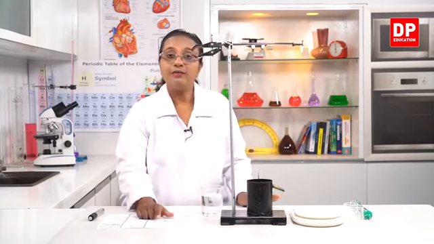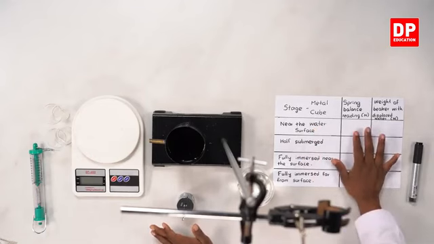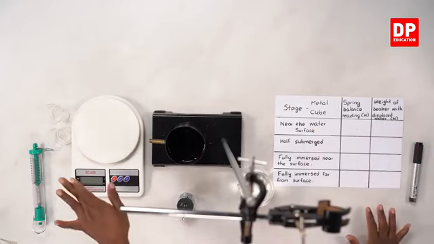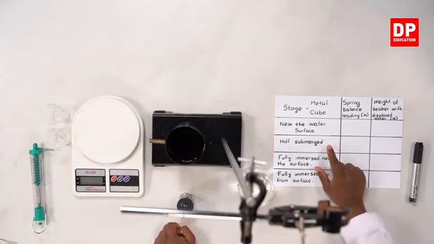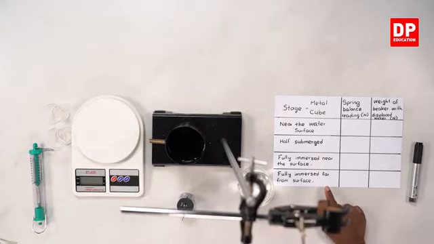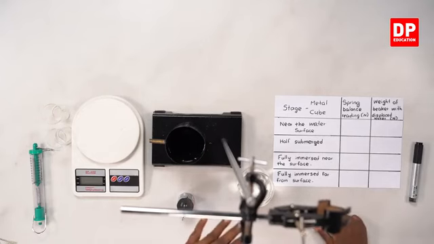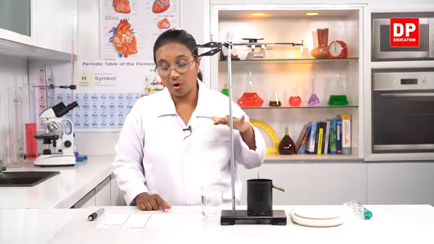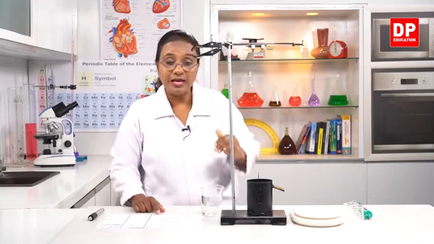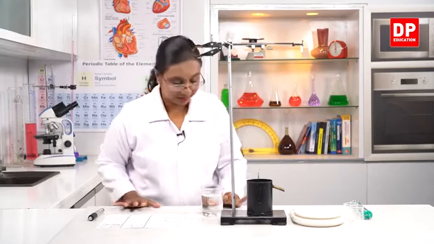Initially the object has to be near the water surface. We need to take the reading of the spring balance as well as the weight of the beaker with water. Then the object has to be half submerged. Third instance where the object is completely submerged but closer to the surface of water. In the fourth instance it will be completely submerged but deeper into water. So those are the 4 stages we will get the readings.